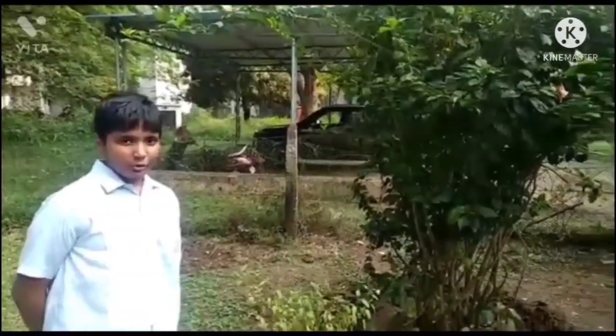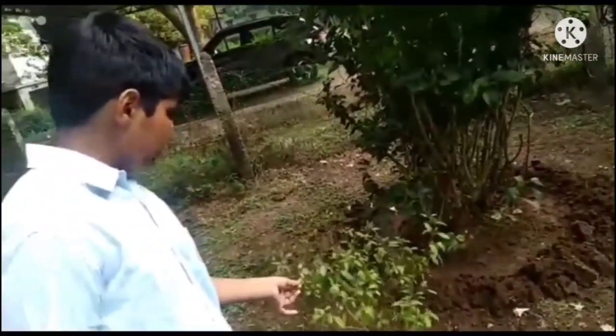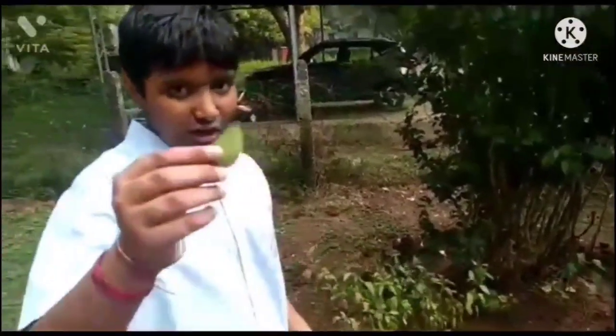And now I want to show you the Tulsi plant. This is a Tulsi plant, and as you can see, these Tulsi leaves are also eatable. We can eat Tulsi leaf.